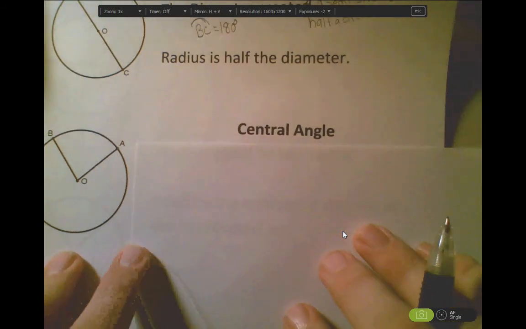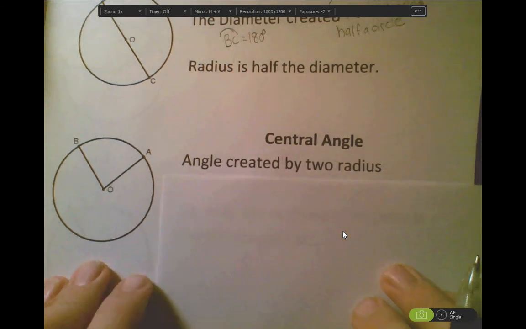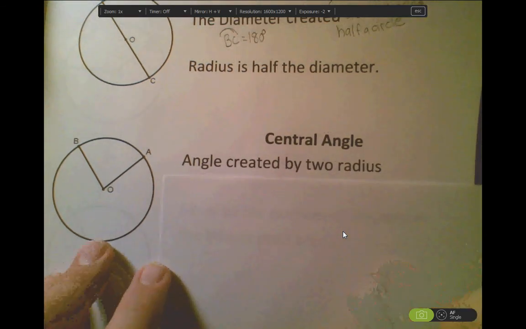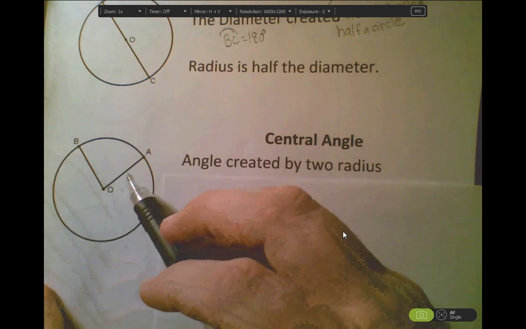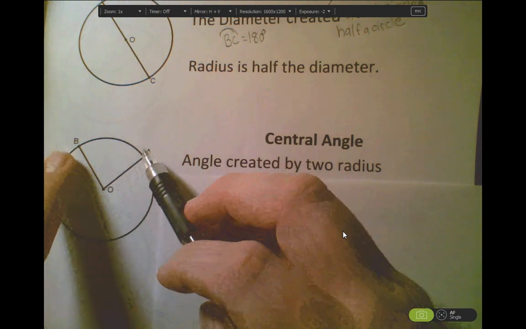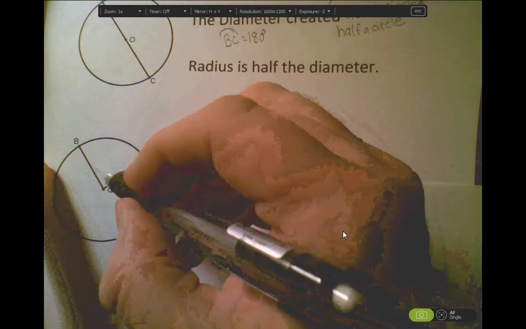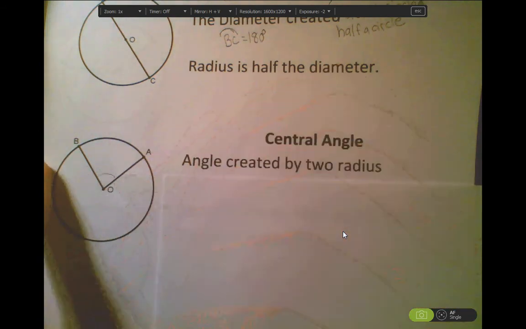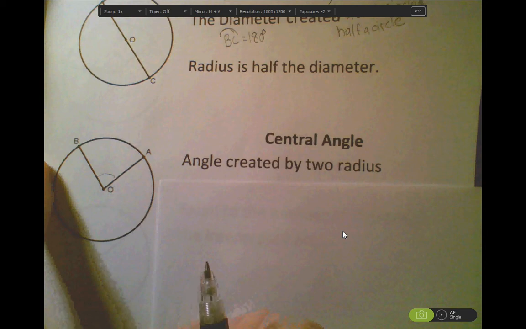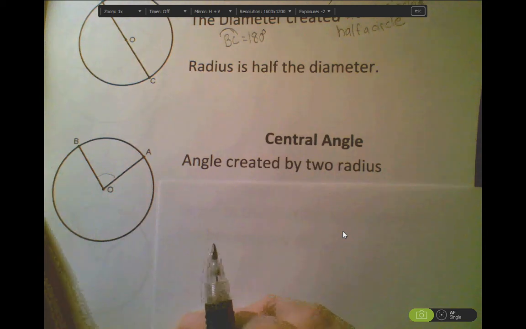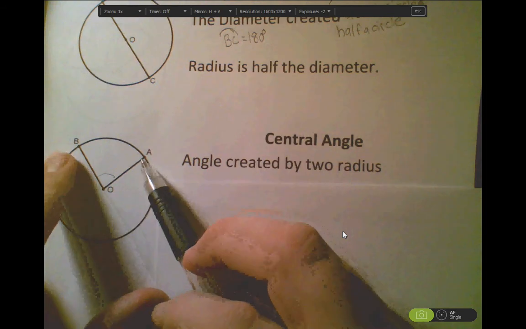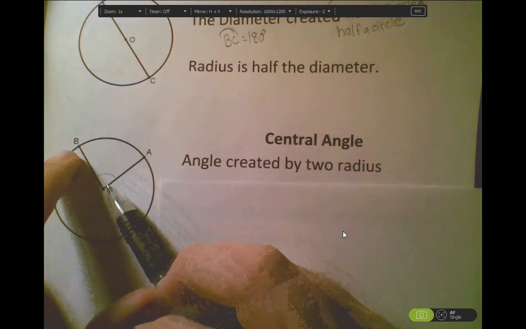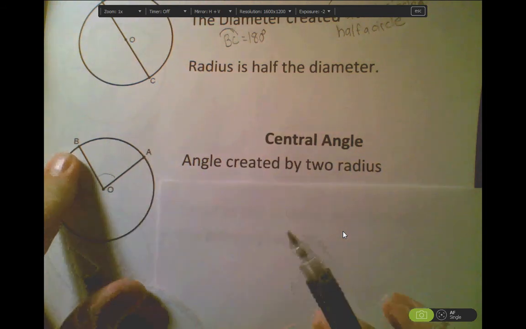Now, let's take a look at the next theorem, something we call a central angle. A central angle is an angle created by two radii. I have a central angle here, AOB. So AOB is a central angle. The arc that's across from it, created by these radii, is what we call the intercepted arc.